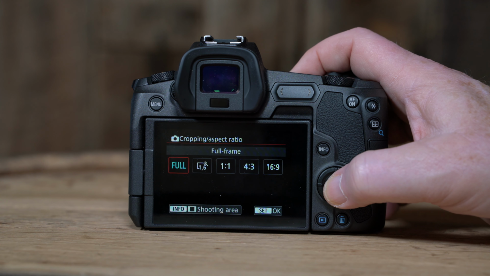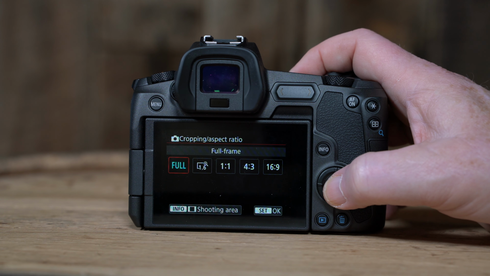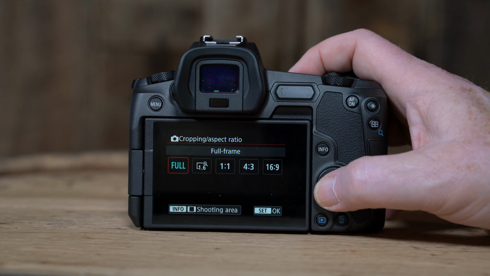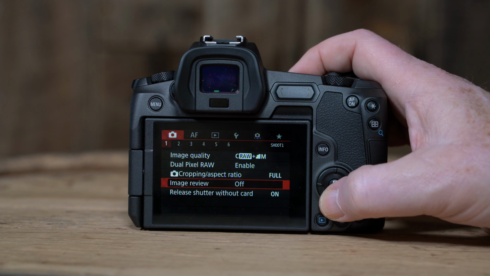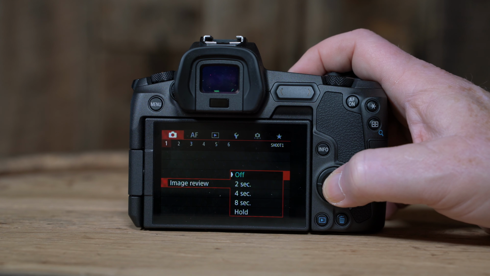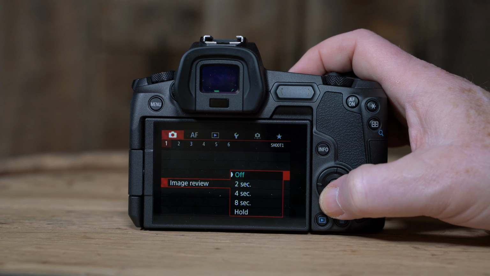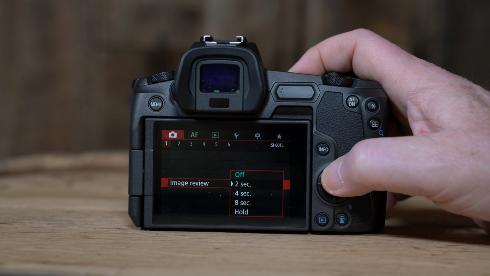Cropping aspect ratio, you can set your crop to any of the standard settings. I really recommend leaving it to full at all times because your post-processing software will allow you to crop it, and that gives you the best options. Image review, you can turn it off, you can turn it on. This is how long after you take an image it pops up on the screen. I usually like to set mine for either 2 or 4 seconds, depending upon what I'm shooting.